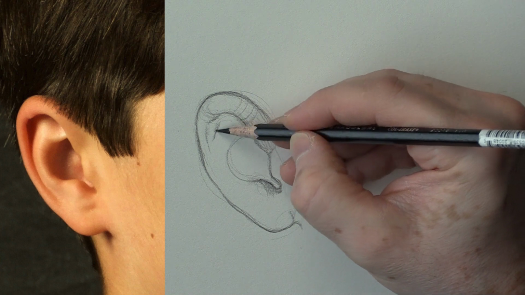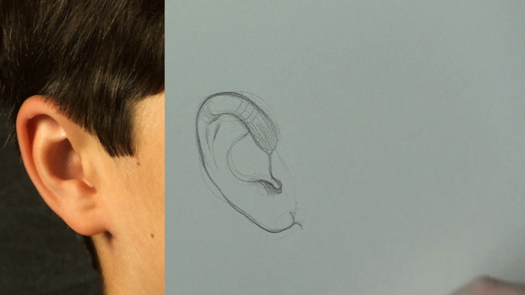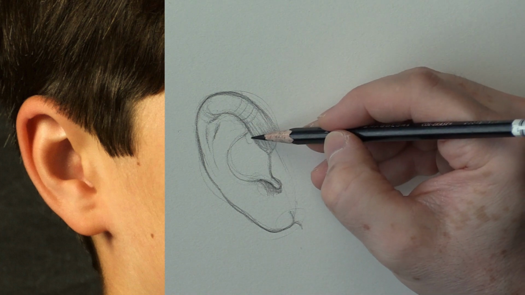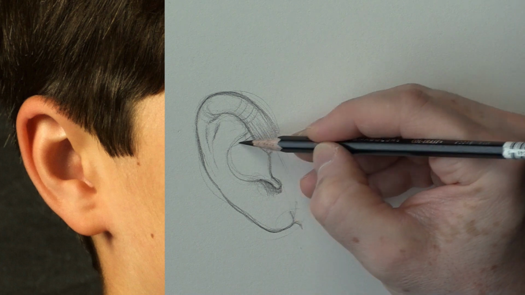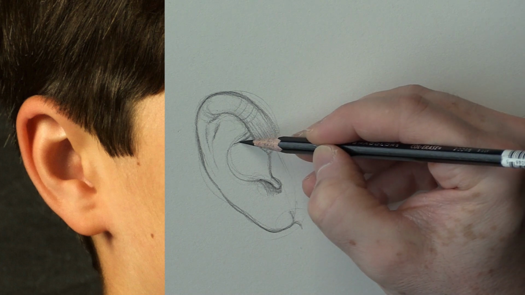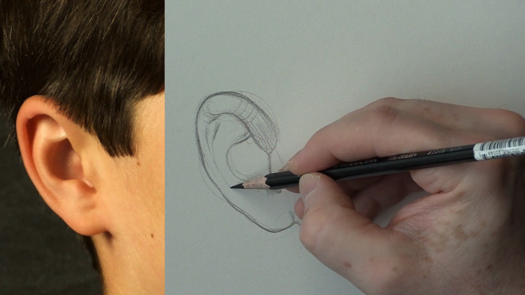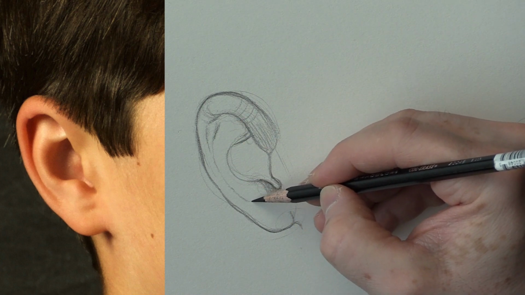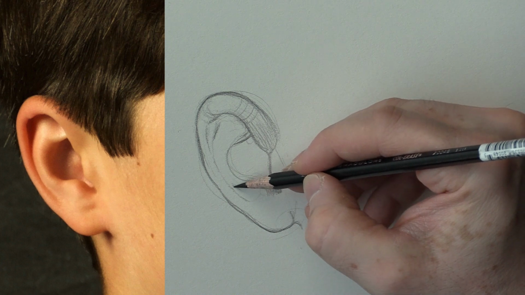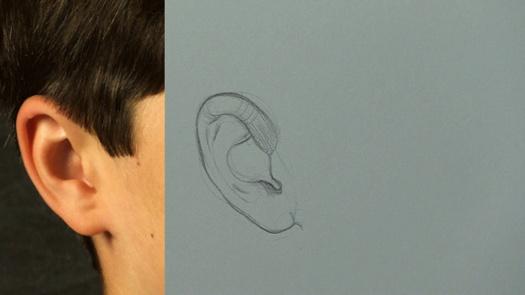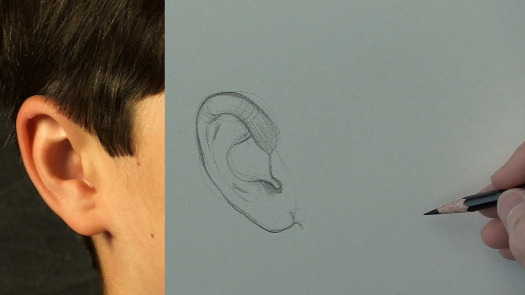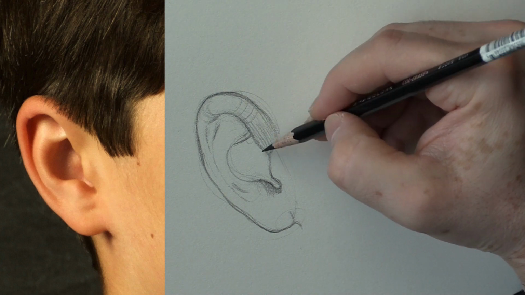Shadow shape. Not too dark. Nice hard edge line right over there. Rhythm on down to the earlobe. Think of that kind of little low contrast underplane on the anti-helix.